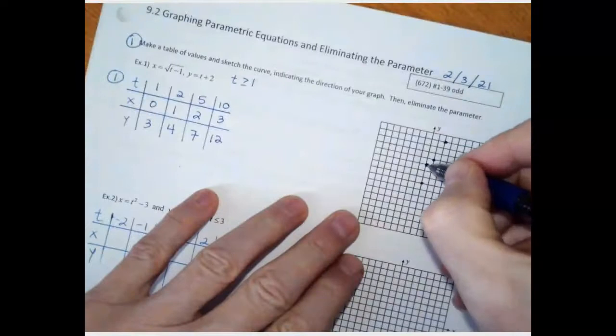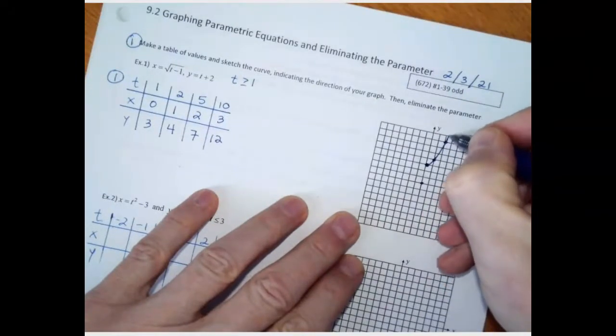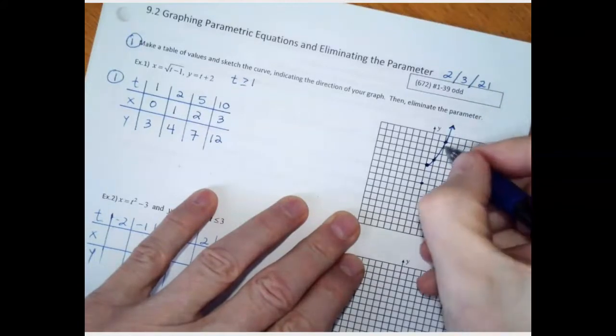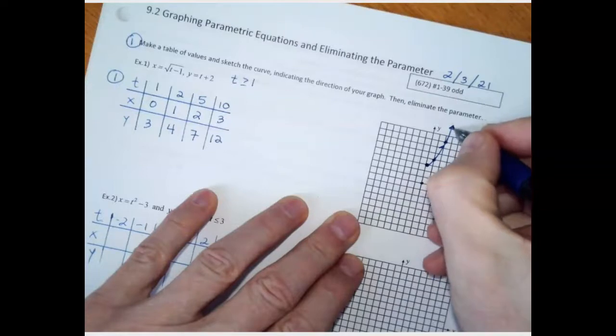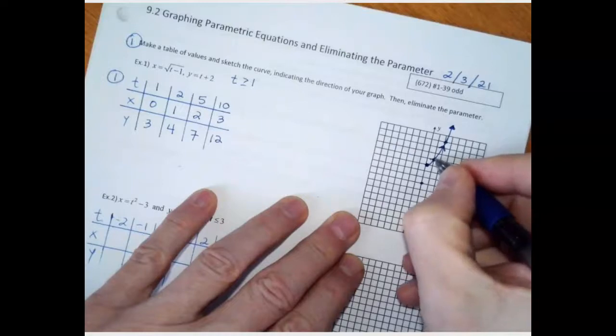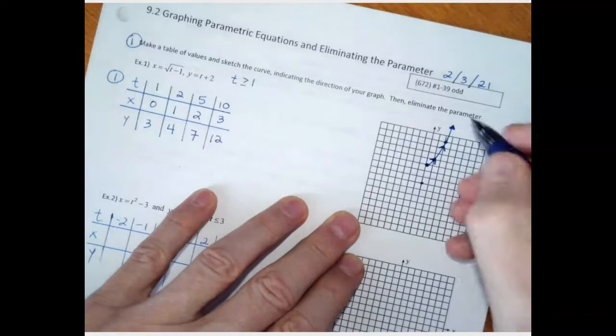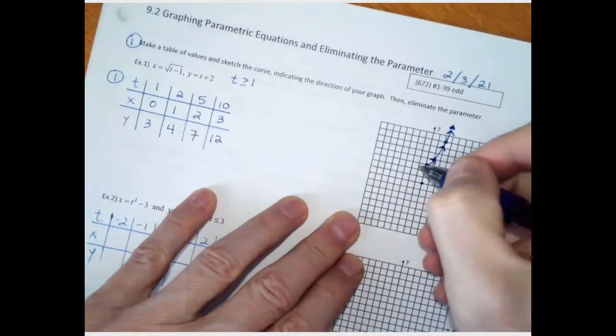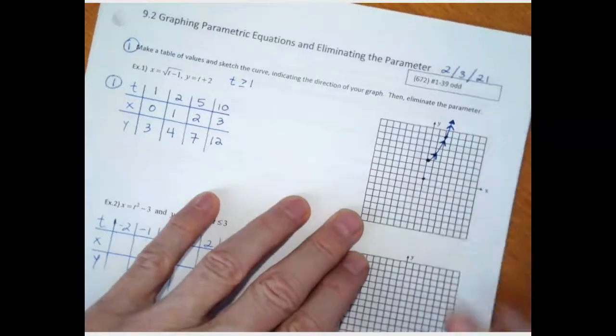So what we do to show direction is we usually put arrows on there. I guess that arrow I would darken in because that's the graph, but the arrows that we put on it to show the direction are usually not colored in. So I could put one more up here maybe. So that's showing that it's going that way. Alright.